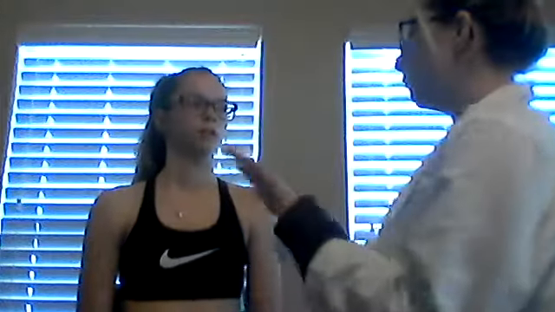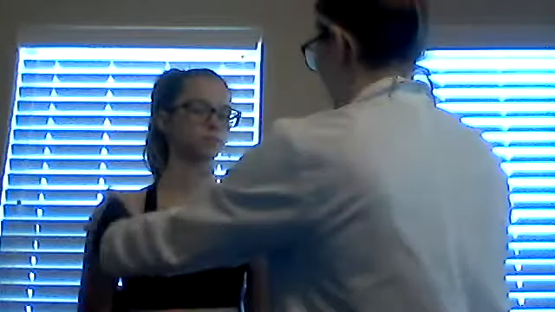First, I'm doing a bilateral, anterior and posterior examination of your shoulders. I'm looking at them from all angles for symmetry and any redness, swelling, or obvious deformities, which I do not see any. So that's good. Now we're going to be doing range of motion.